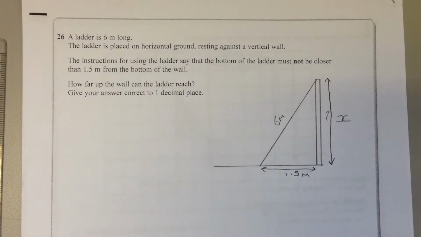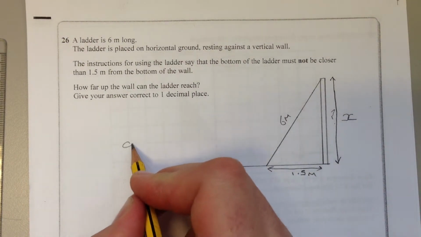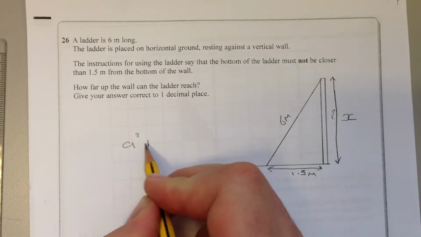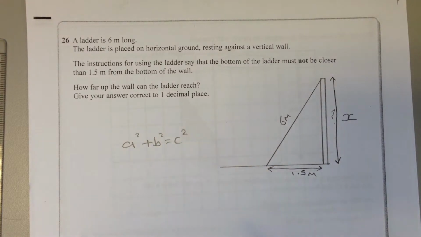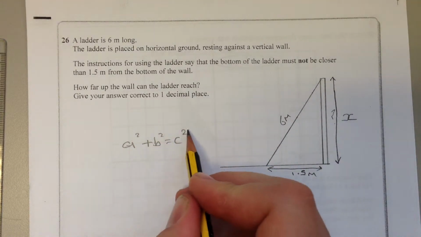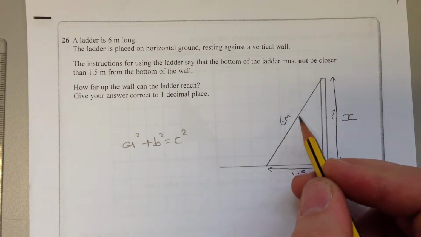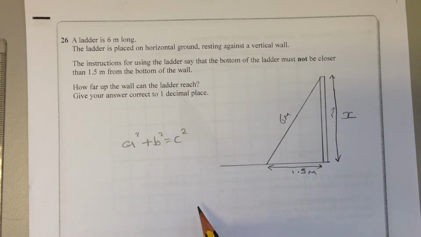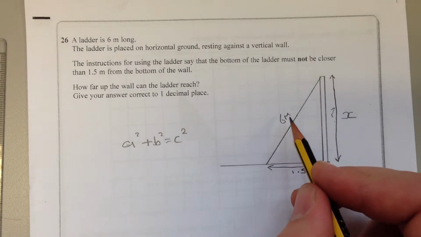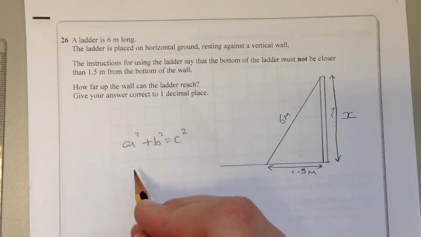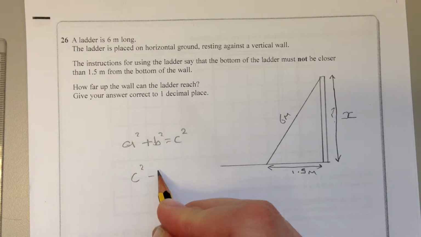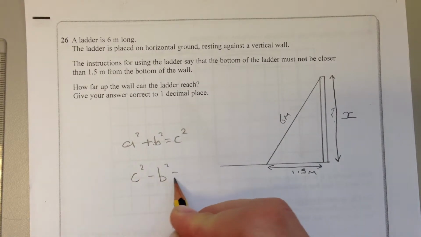What we need to do here is use Pythagoras. Well, we know that a squared plus b squared equals c squared, and that's the two smaller sides, and then c being the hypotenuse, which is 6 meters. So in this question, since we're given the hypotenuse, we're going to have to subtract instead. C squared minus b squared equals a squared.